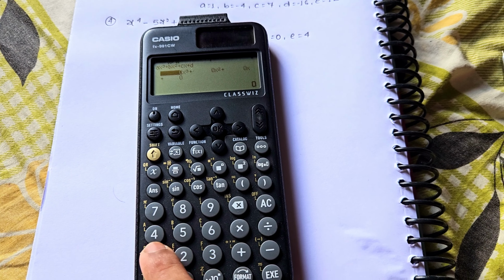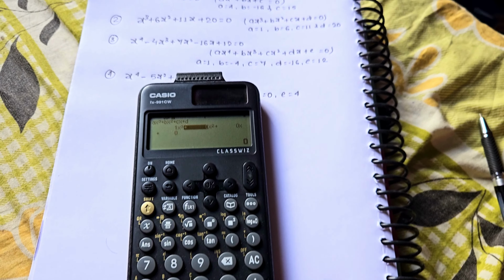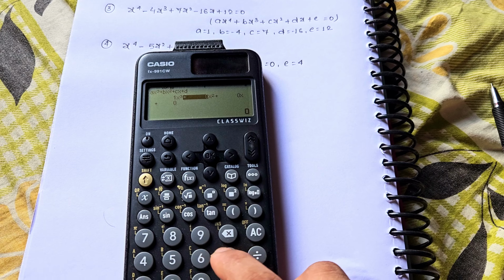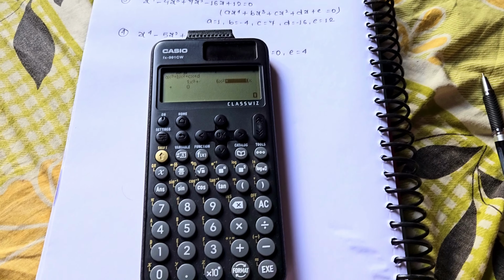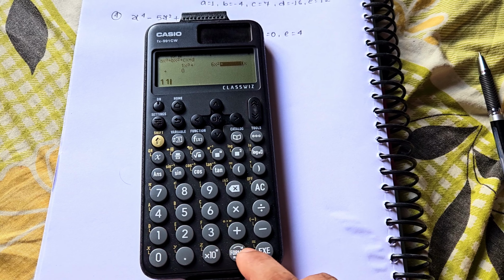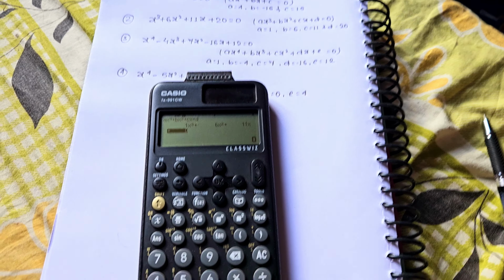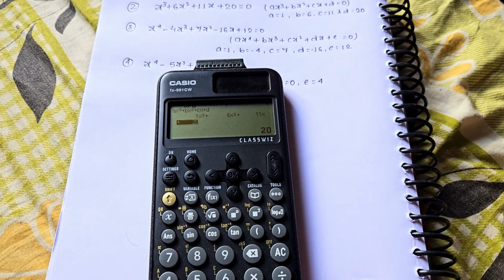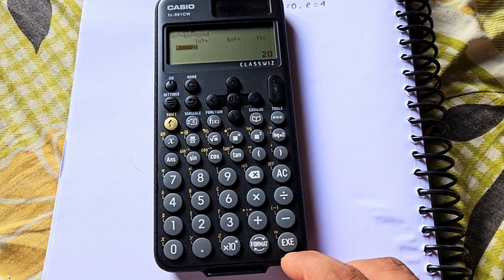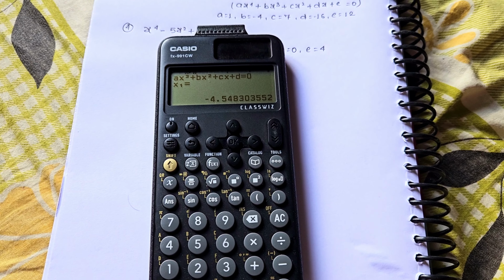Now we shall put all the values one by one. So a is equal to 1, execute. Now b is equal to 6, execute. Again c is equal to 11, execute, and now d is equal to 20, execute. And now after putting all the values, we will execute again to get our roots.